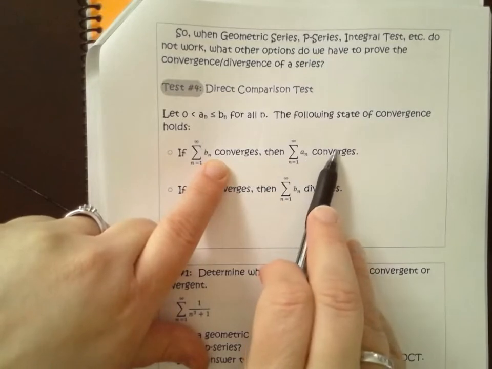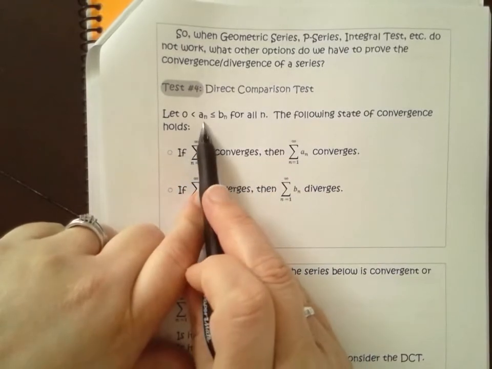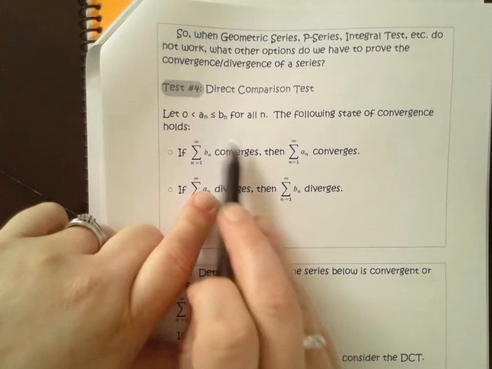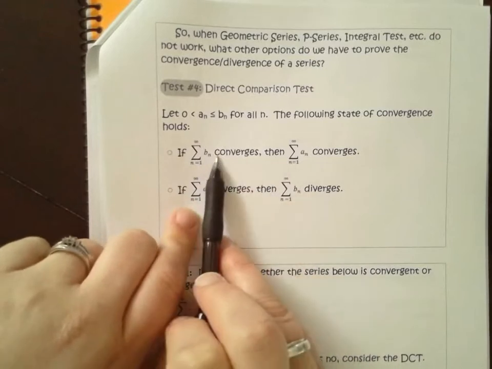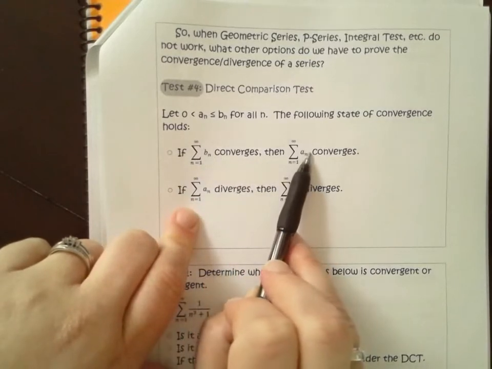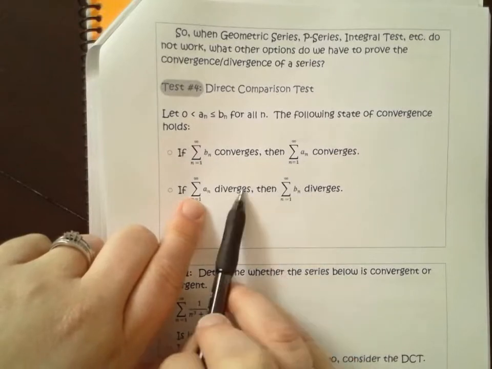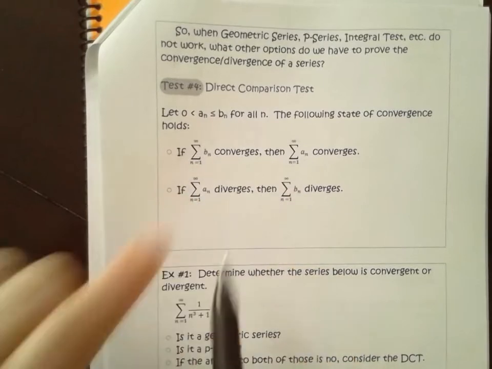On the other hand, if the smaller one diverges, if the smaller one goes on forever toward infinity, it pushes this one to also go toward infinity because it's bigger than the other. In other words, if you memorize this, then the second way is just the contrapositive. Okay? The opposite of this and the opposite of that. Changing the order, changing the sign.